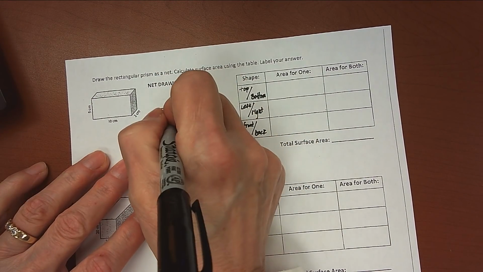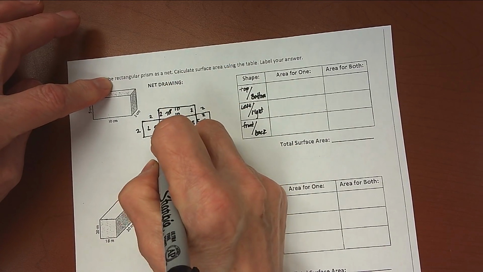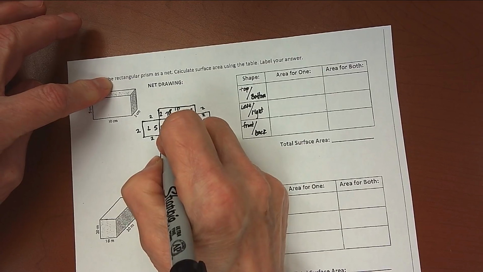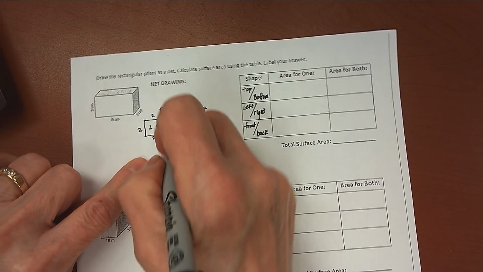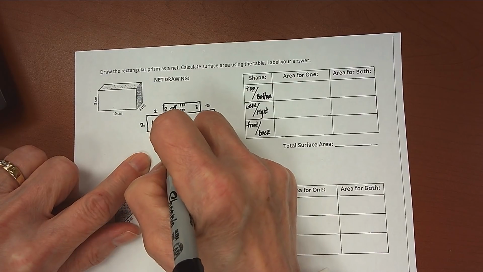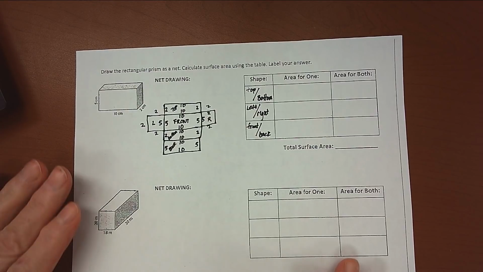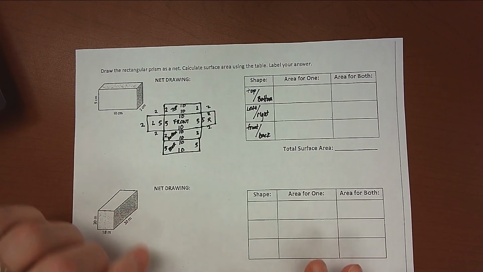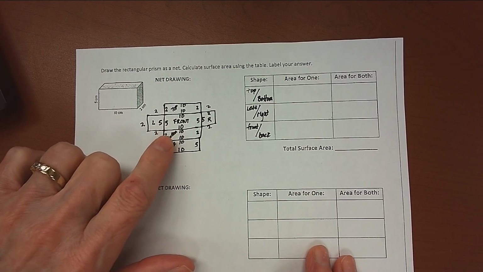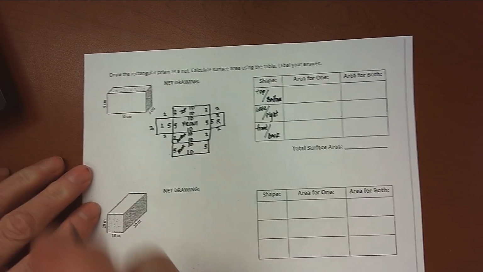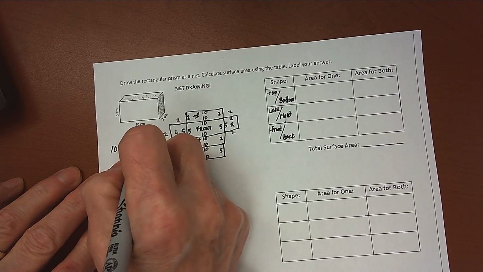Okay, so this was my top. That's this one. This is my bottom. That's the one underneath here. That's my front. Here's my back. Okay, so we're going to have small, medium, and large sizes here. So our front is going to be our biggest size. That's the biggest two numbers, 10 by 5. We've got 3 numbers that we're dealing with here. We've got a 10 and a 5 and a 2.